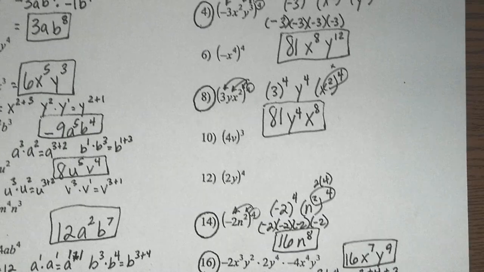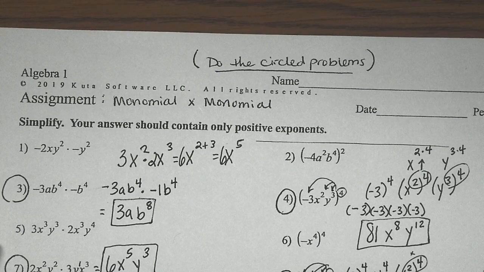Alright, and that is monomial times a monomial.